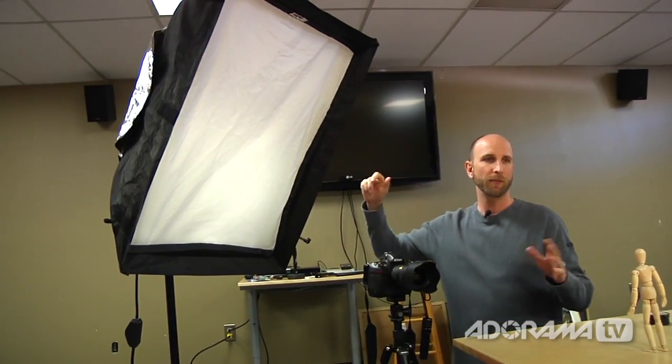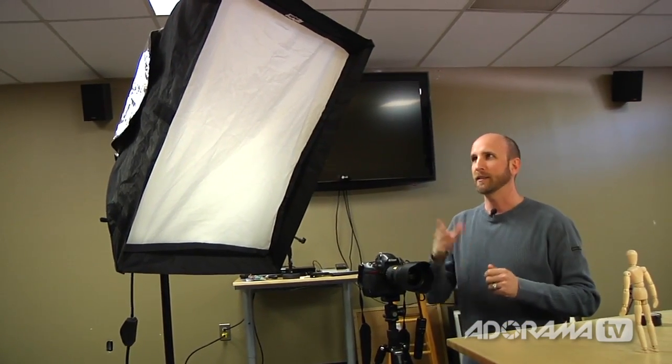The other thing we're going to do here is I've added a softbox to add a little bit more drama to our little wooden man. That's something that's not required, but I sort of want to use it. And so we are about to start shooting. So I'm going to start animating the little wooden guy.